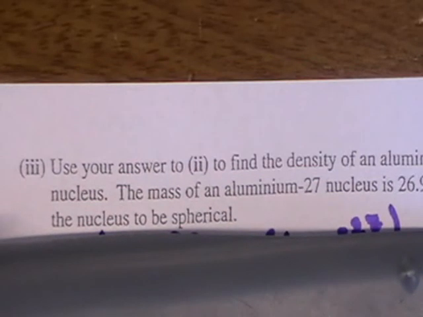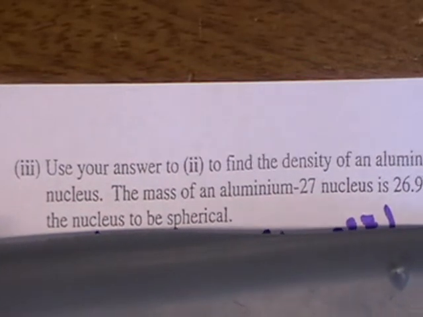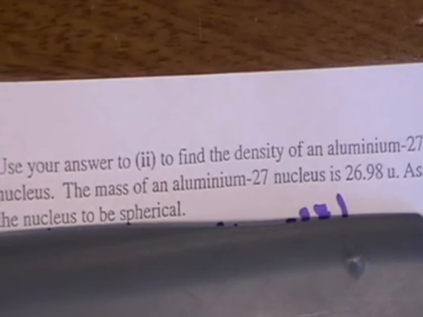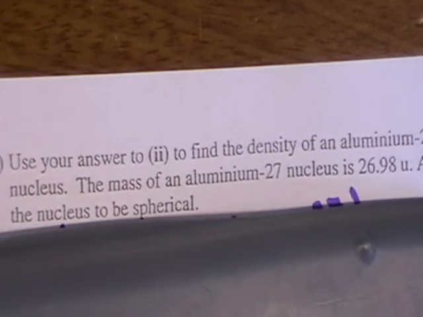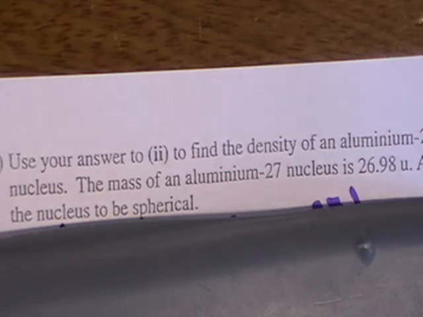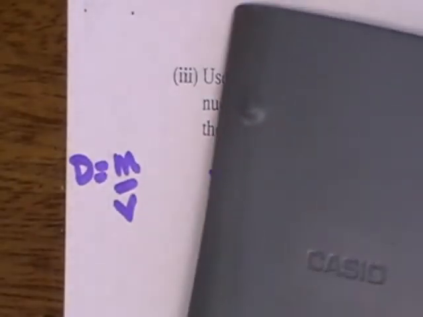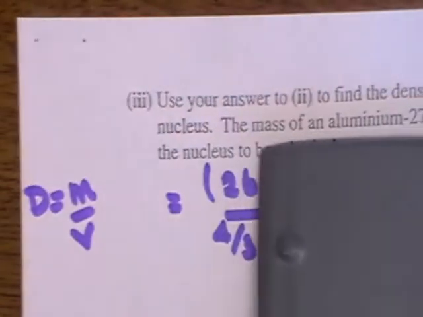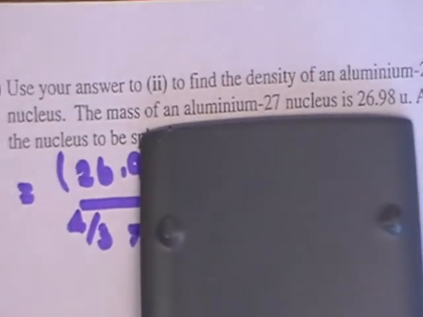Right, it now says use your answer to part 2 to find the density of an aluminium-27 nucleus. The mass of the aluminium-27 nucleus is 26.98 unified atomic mass units. Assume the nucleus to be spherical. So we know that density is mass over volume, so I've got that written here. And the mass we're given is 26.98 units, and we have to convert that to kilograms.